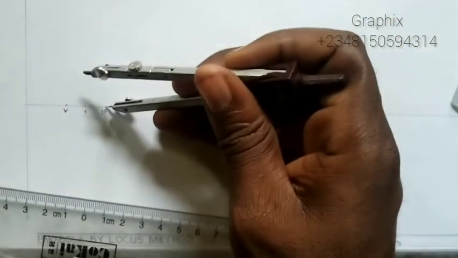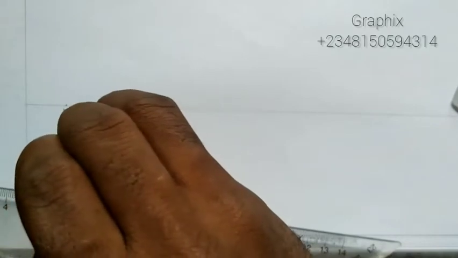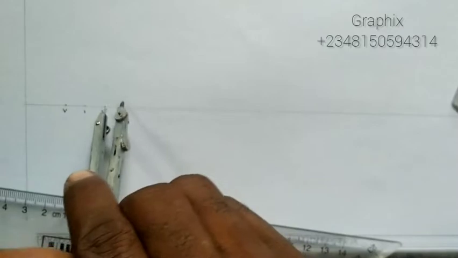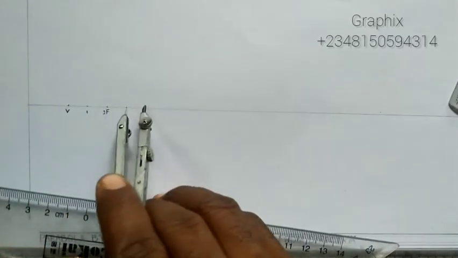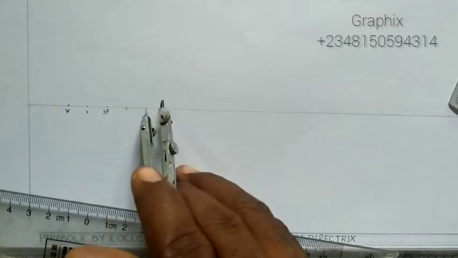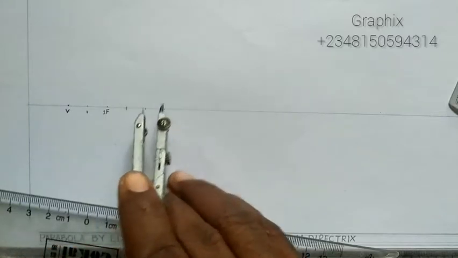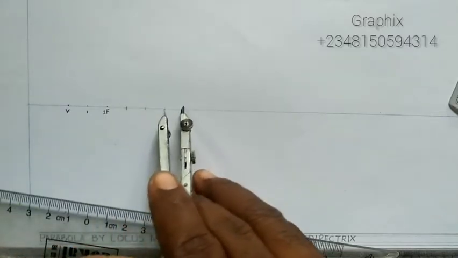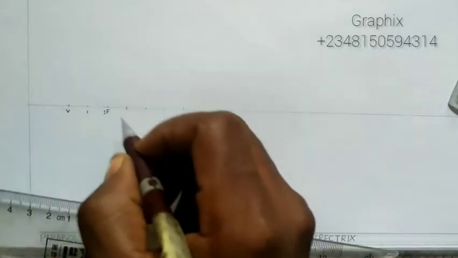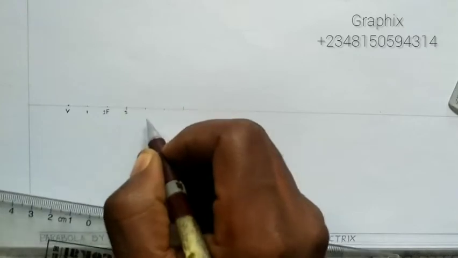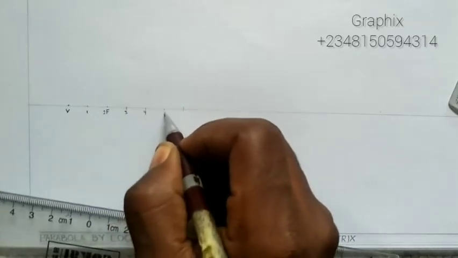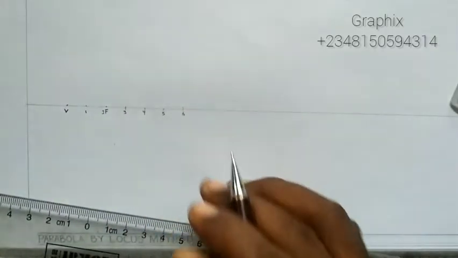From here, this is still the same 20. The next one will be point 3, the next one will be point 4, the next one will be point 5, and the next one will be point 6, as much as you can. So at this point, this is 3, this is 4, this is 5, and this is 6.